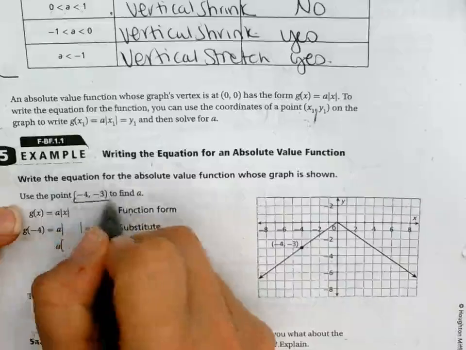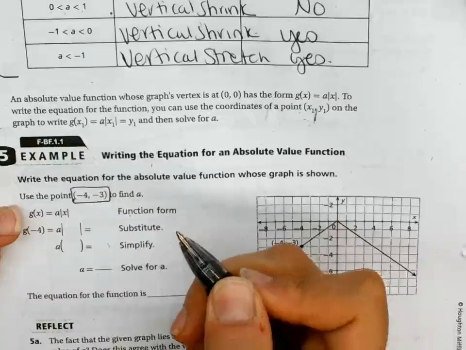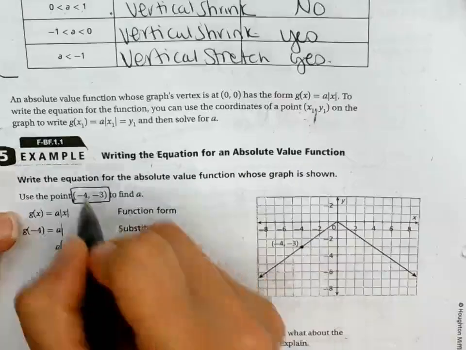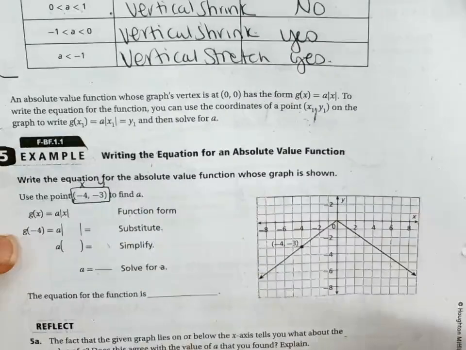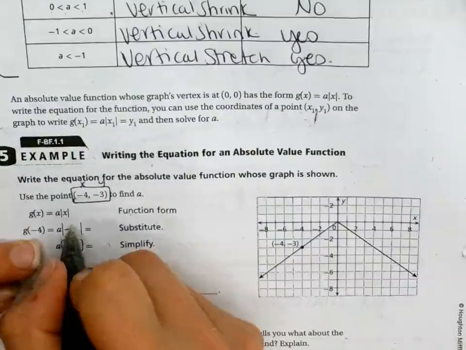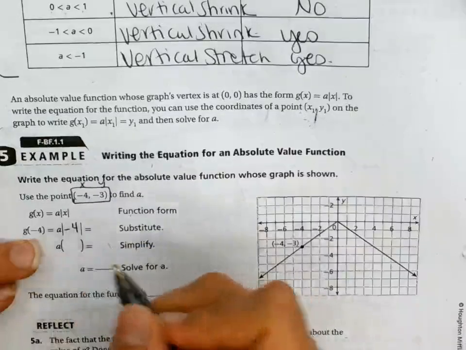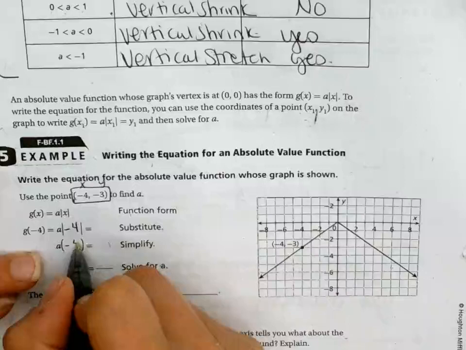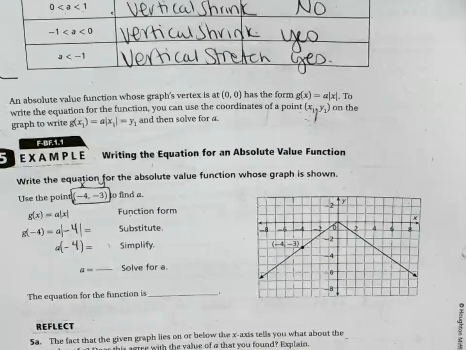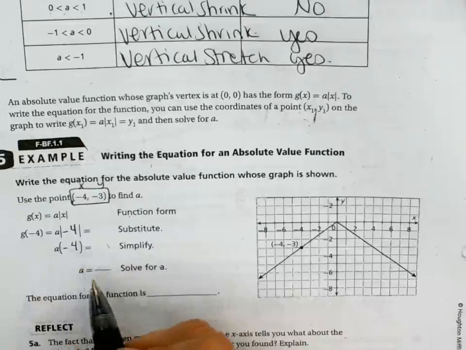All right, so write the equation of the absolute value function whose graph is shown. Use this point to find a. Do not pack up until I tell you to do so. All right, so this is your x, this is your y. So we're plugging in -4 for our x. So they're having me plug in the -4 here, right?